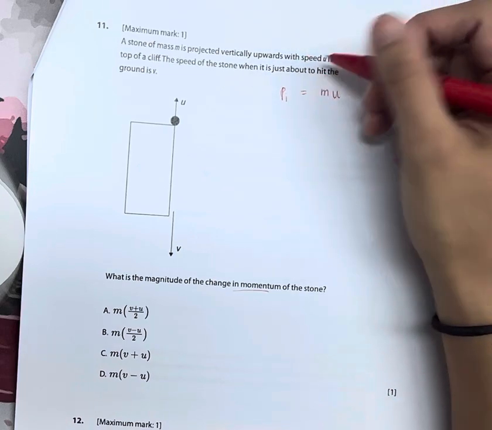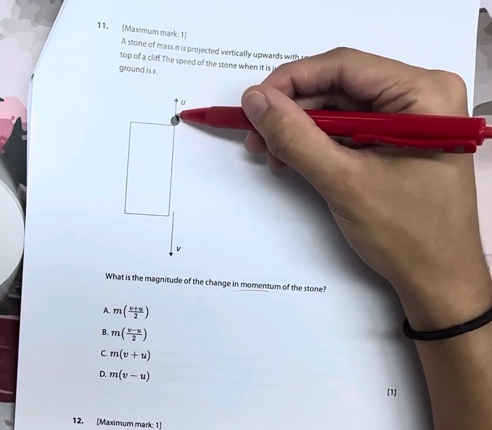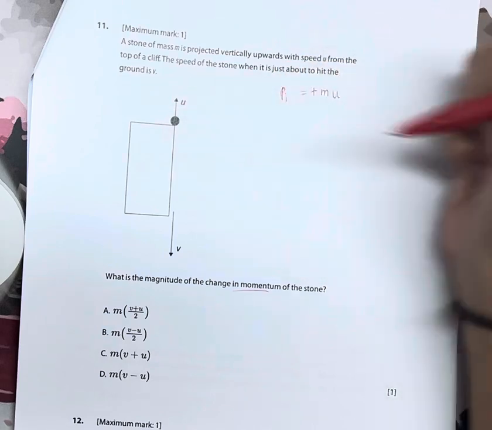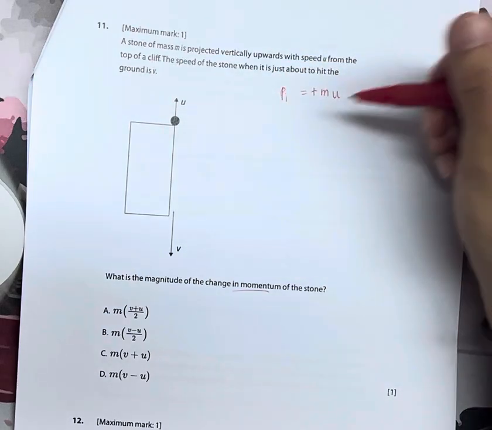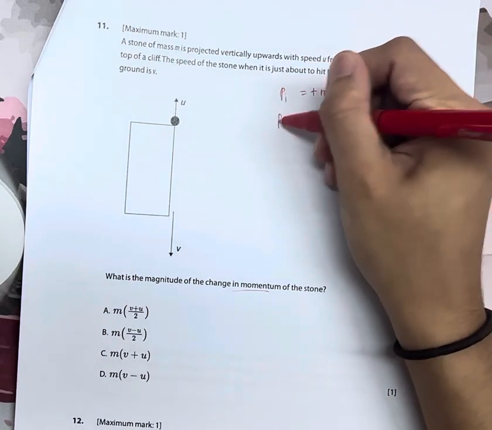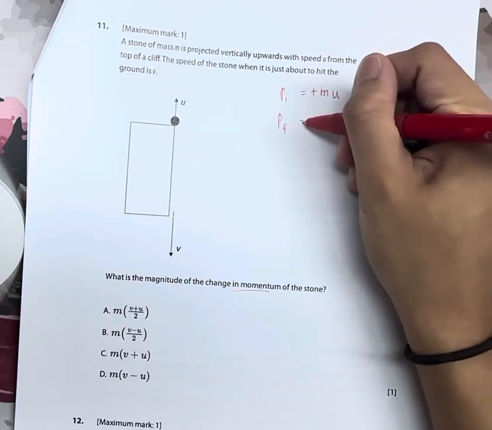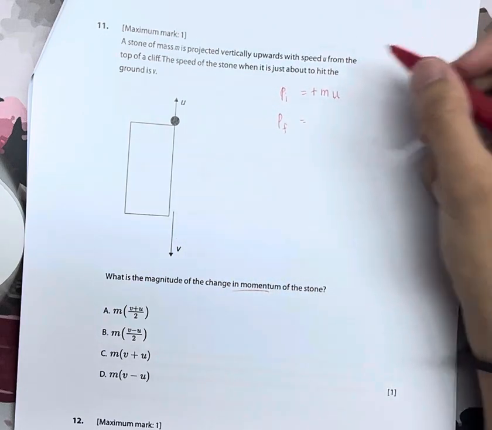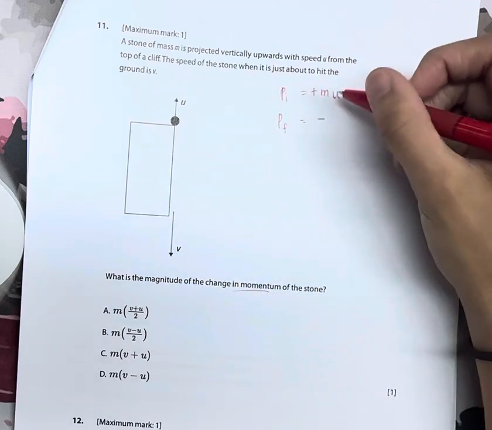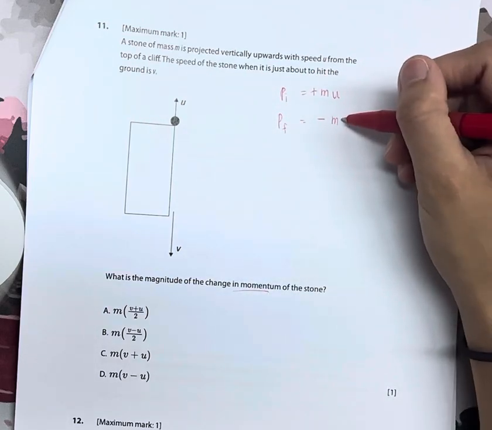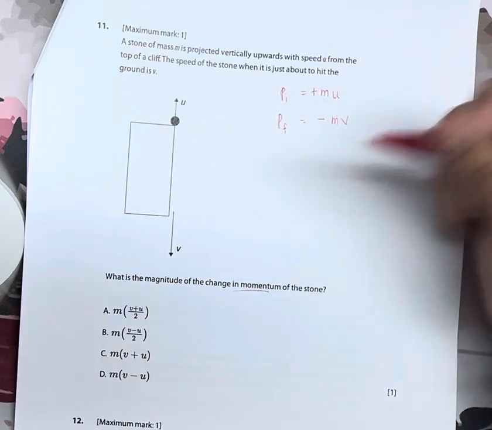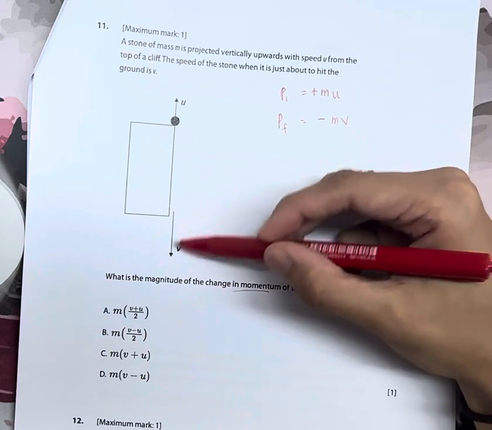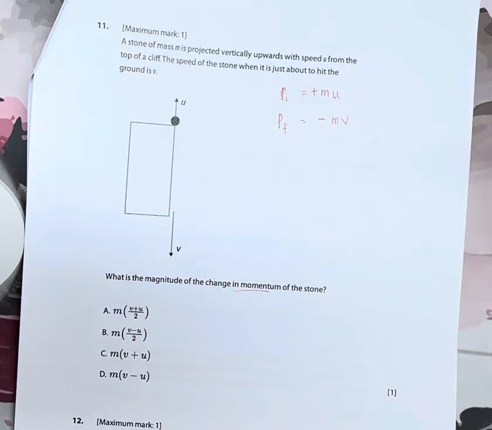Okay, and here I will take this to be positive because our convention is if it's going up, it's going to be positive. And then I also have another momentum, which is my final momentum, the one here at the bottom, and that will be negative because it's going down, negative of the mass times the velocity, which is again in this figure pointing downwards.